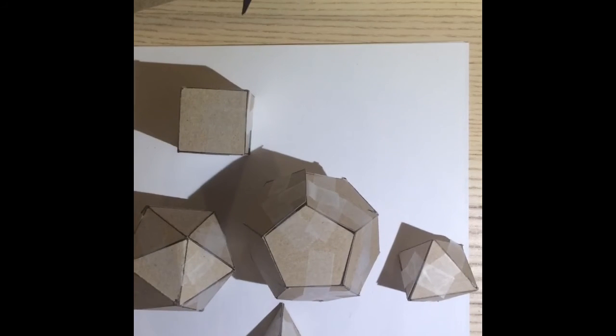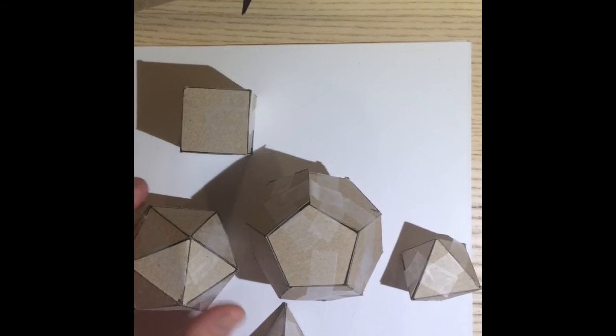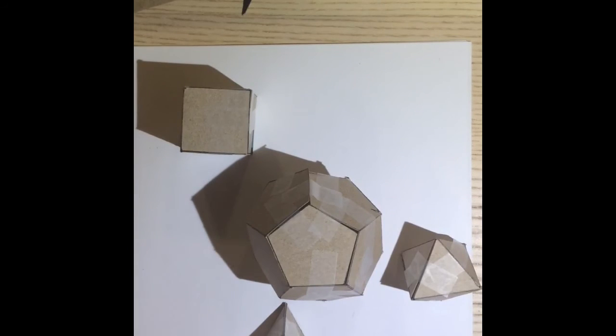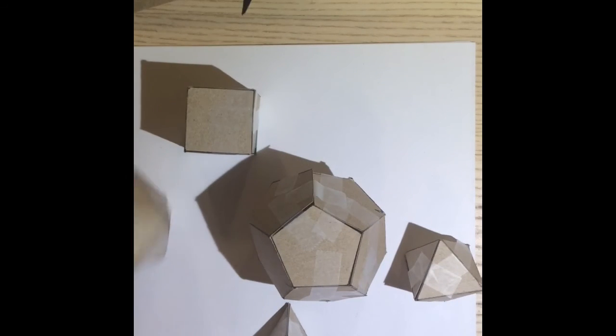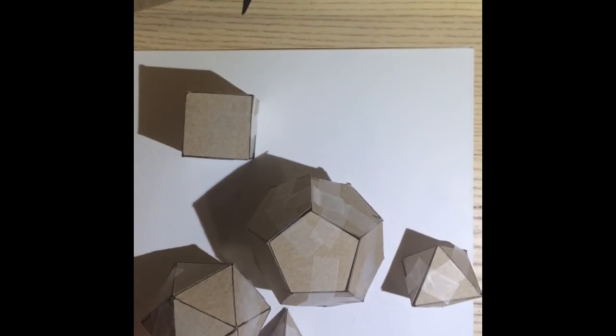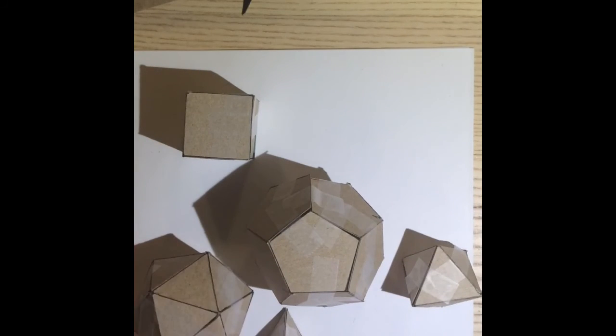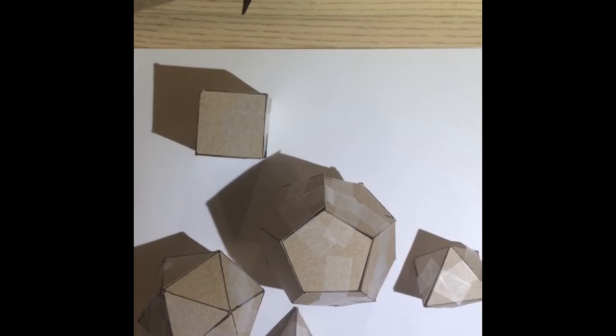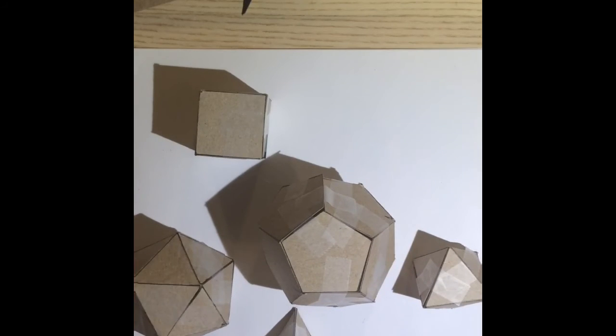People who play tabletop dice games are probably familiar with all of these. They're popular in various role-playing games, the D20 and the D12, the D8, the D4, D6, and so on. And so there you have them, the Platonic solids. You will see these everywhere. They exist in nature, in crystal structure, they exist in biological systems, and a lot of artists and philosophers over the centuries have been obsessed with these.